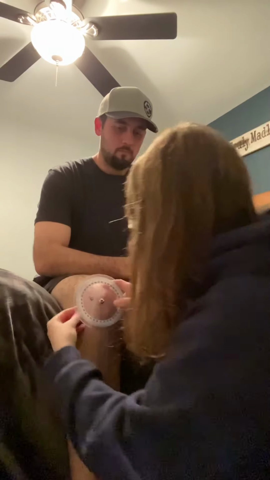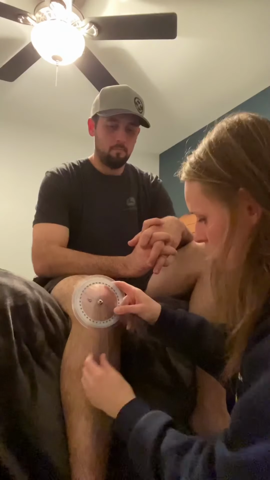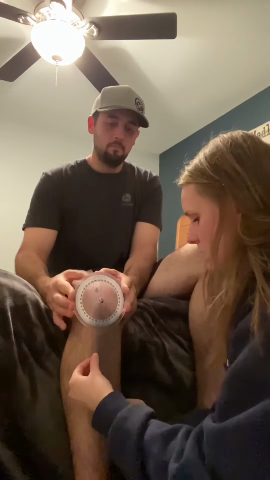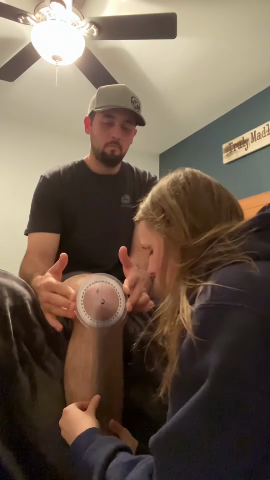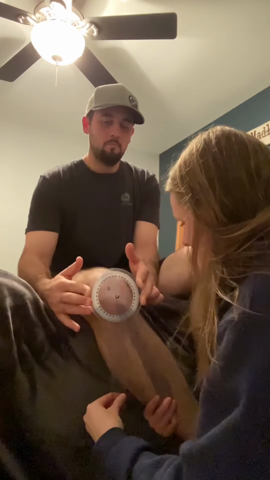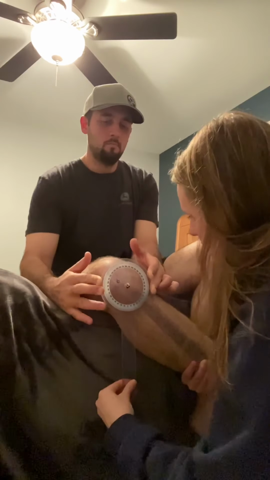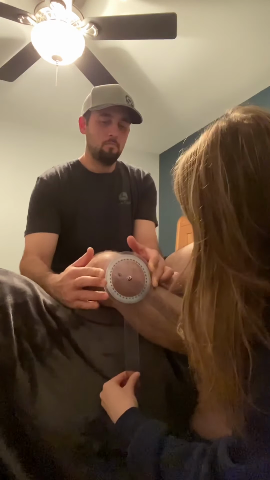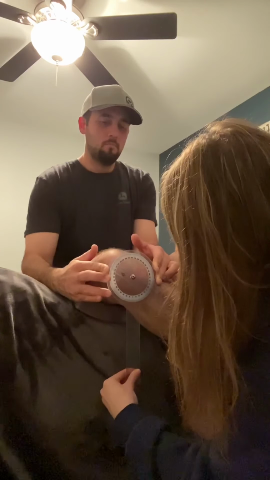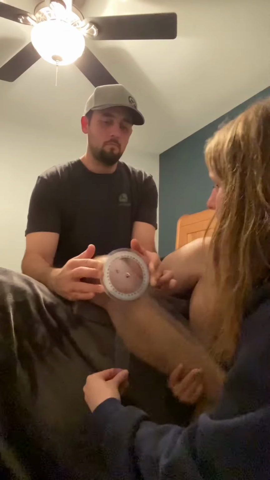So we are going to line up here. Perfect. And I'm just going to have you hold if you don't mind. And then we're going to hold that nice and straight, and we are going to move that leg into external rotation. You are at 45 degrees there. Beautiful. And we're going to do the same thing for hip internal rotation from here.